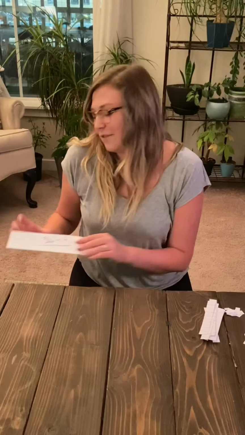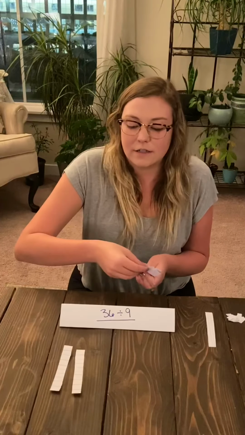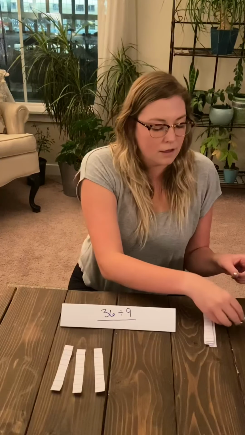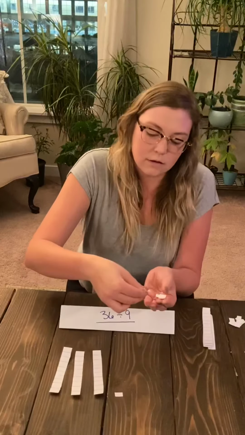Finally, we get to division, which I think is probably the trickiest to do with the base 10 squares. So we're going to look at 36 divided by 9. I think that the easiest way to do this personally is to lay out the 36 and then divide it into 9 groups. So we're going to go ahead and build our 36. We have a 3 in the tens place, so we need 3 of our 10 blocks. And we have 6 in our ones place, so we need 6 of our ones blocks.